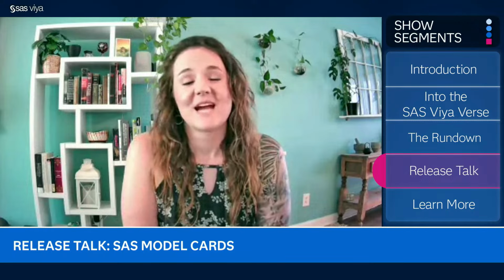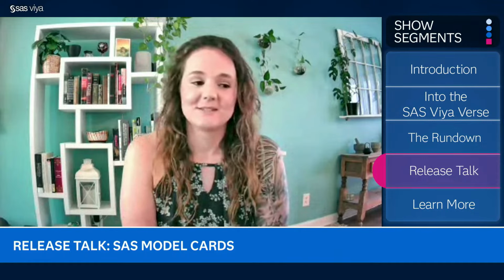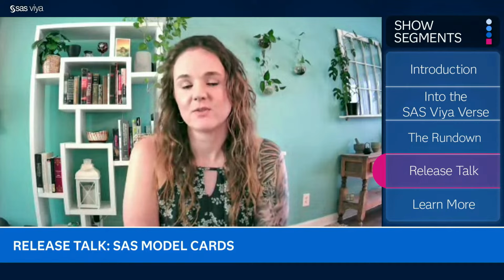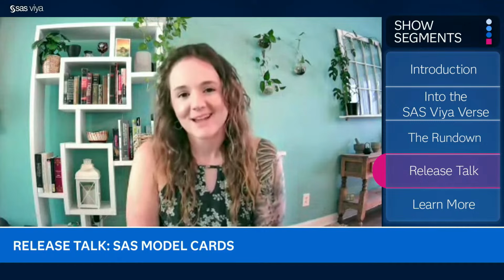Not to mention, some of our competitors, the amount of time and effort it takes for a data scientist to gather up all the information that they need to create the model card is ridiculous, if I'm being honest. And we're already asking data scientists to do way too much. We shouldn't be asking them to do anything else. So that is another great benefit of the SAS Viya model card, is that you can register a model, and upon model registration, the model card will be created automatically for you. So don't worry, data scientists, you can breathe a sigh of relief.